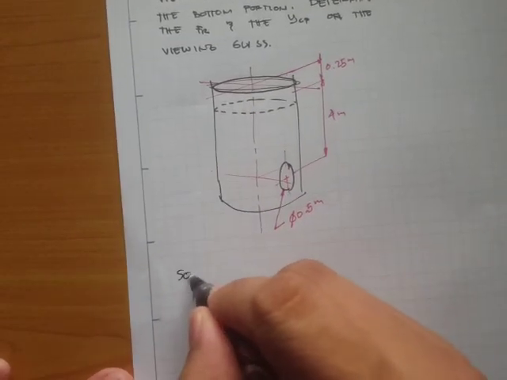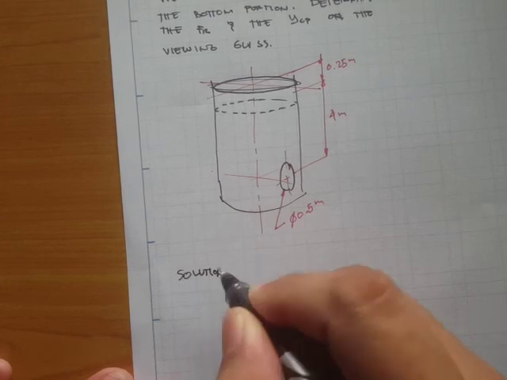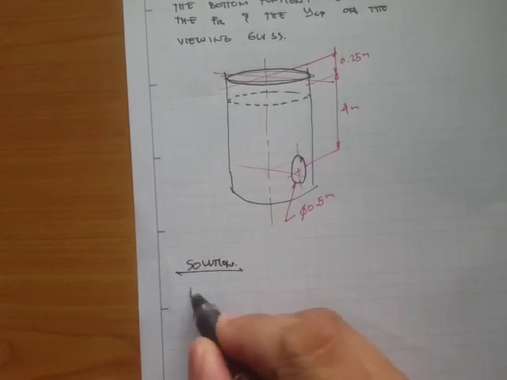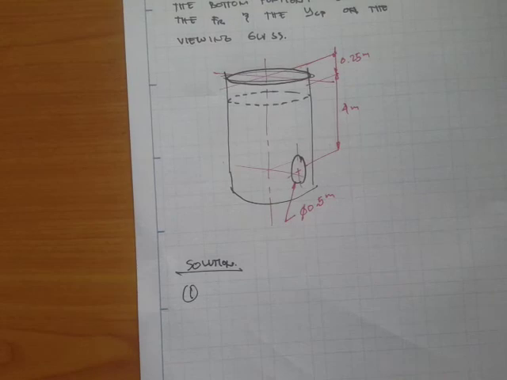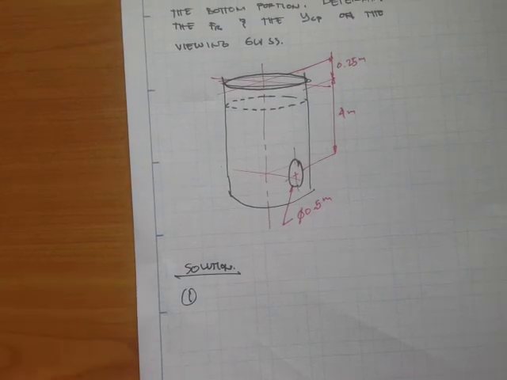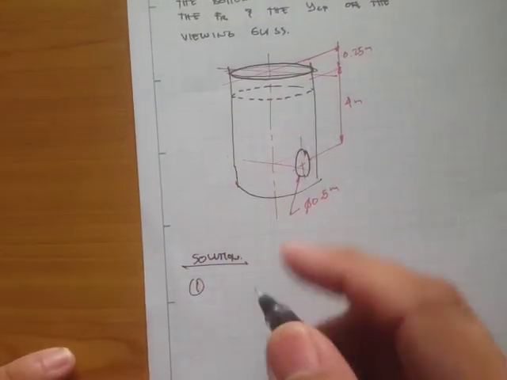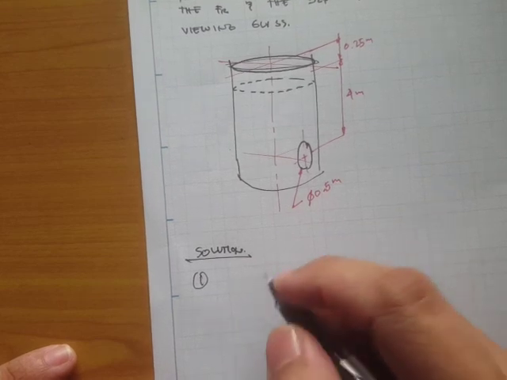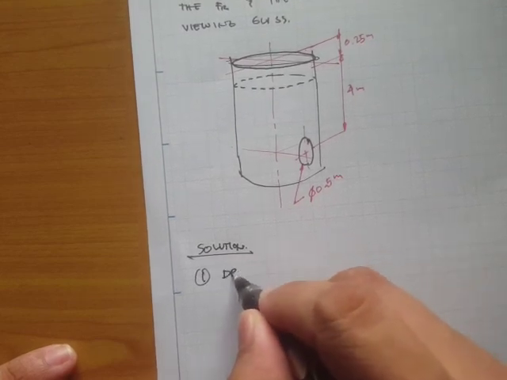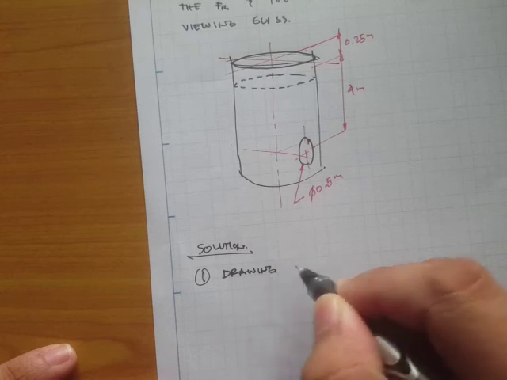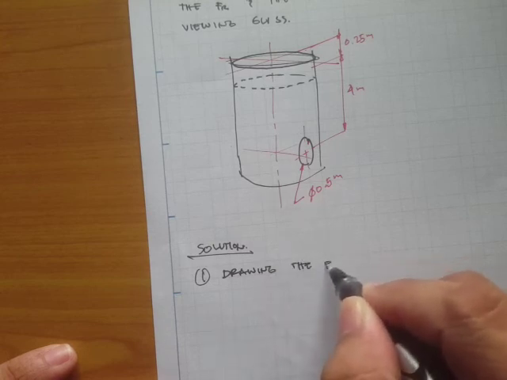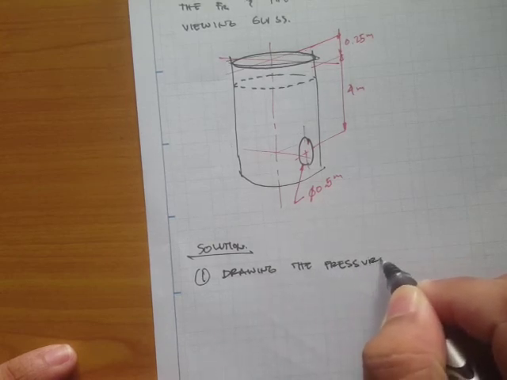Okay, so let's now draw the pressure profile.